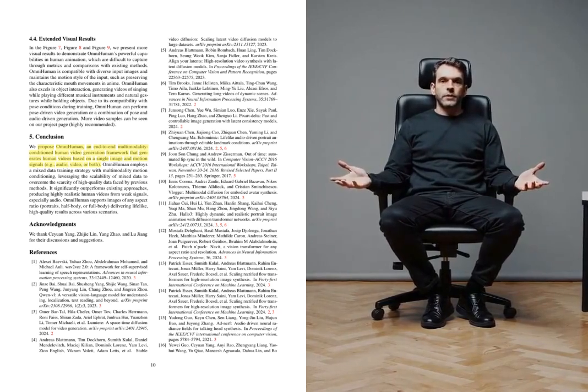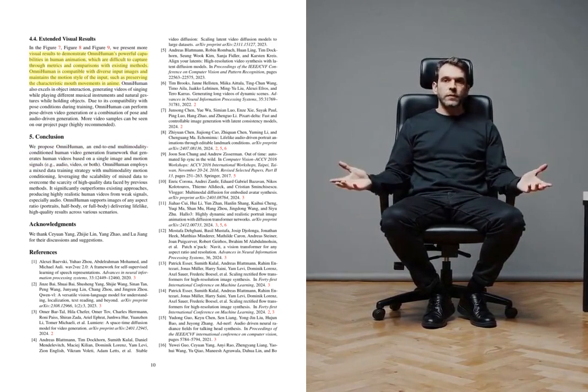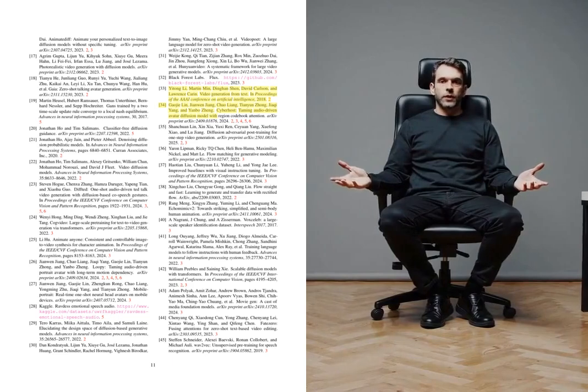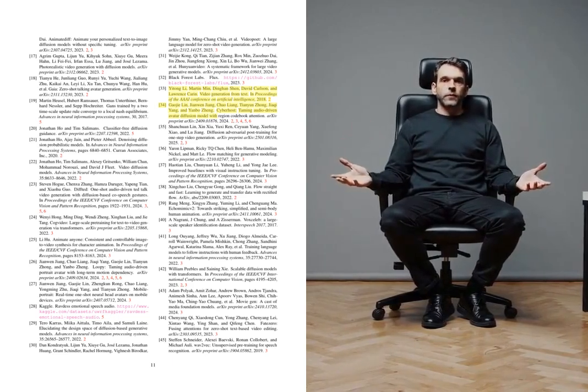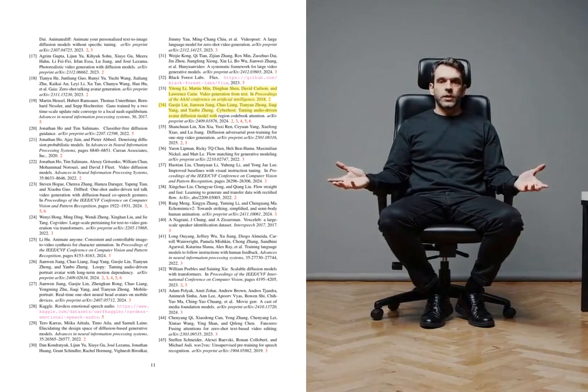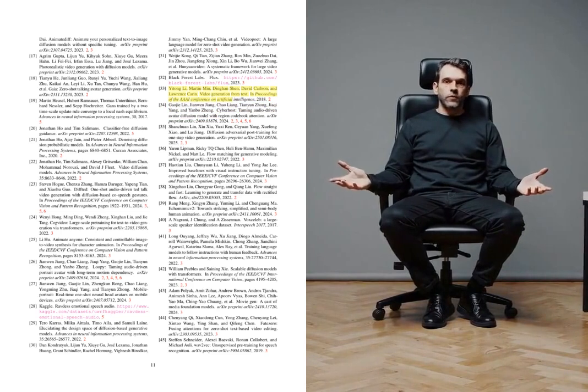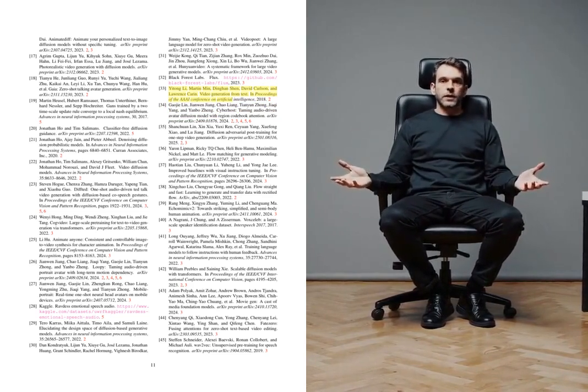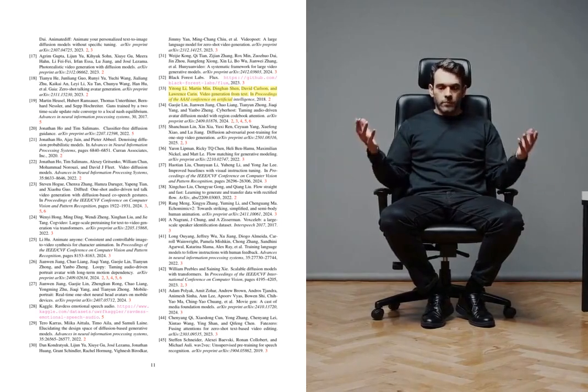Now, creating something this complex is bound to have its challenges. One of the biggest in video generation is maintaining consistency over time. It's easy to generate individual frames that look realistic, but stitching them together into a seamless video where movements flow naturally and identities remain consistent is a whole different ball game.